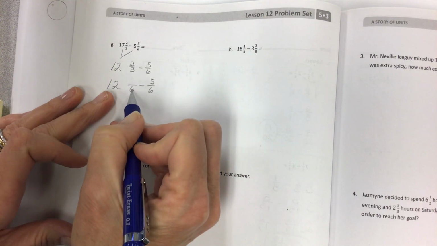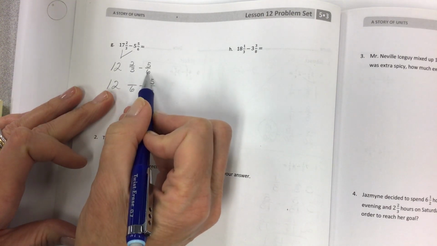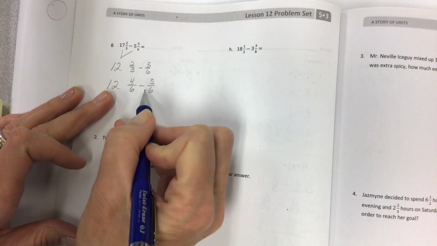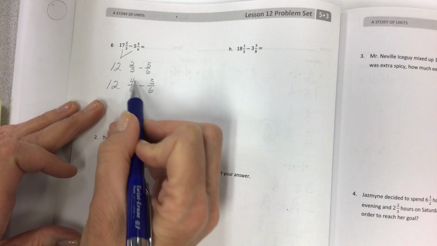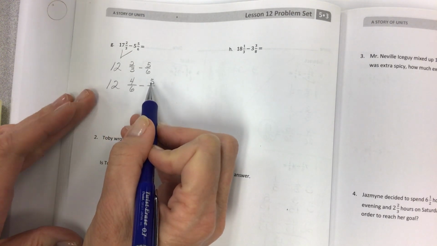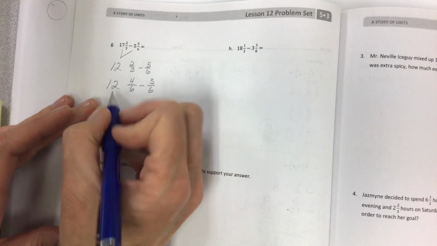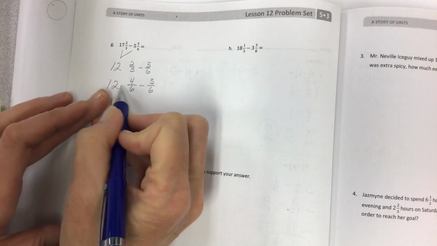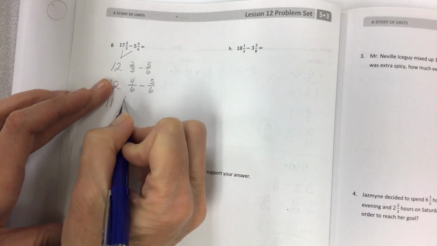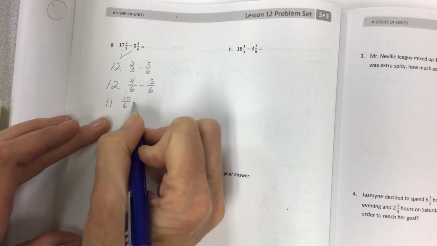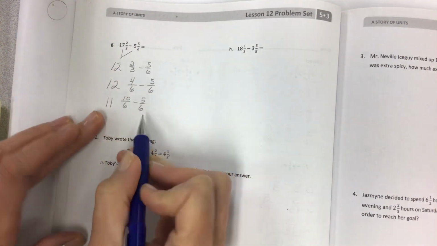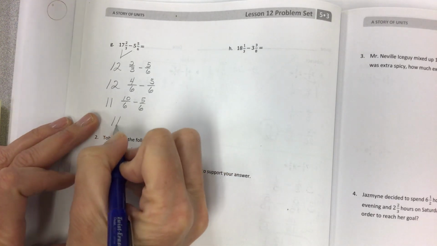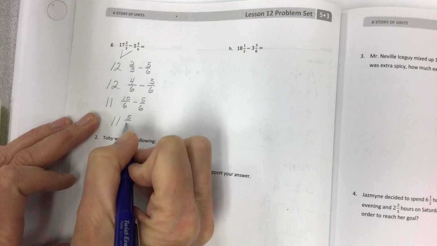To get from 3 to 6, it's times 2. So I'm not using the 6, I'm using a 2 as a scale factor. 2 times 2 is 4. And I can see that now I have 4 minus 5, which I can't do. So I'm going to take one of these and call it 6/6, and I'm going to add it to here to get 10/6. And then I can subtract my 5/6 from the 10/6. And I end up with 11 5/6.